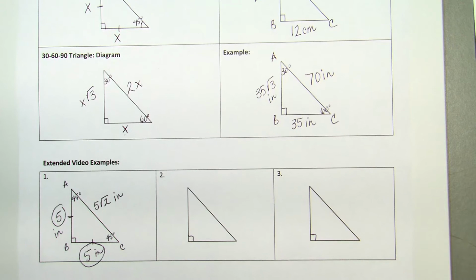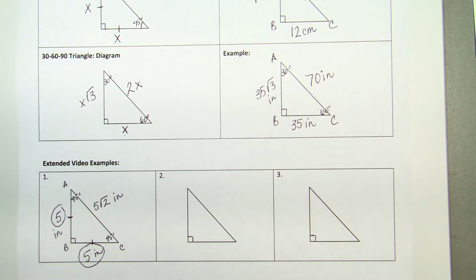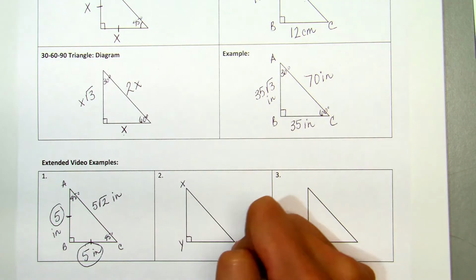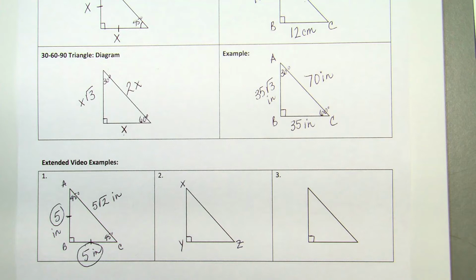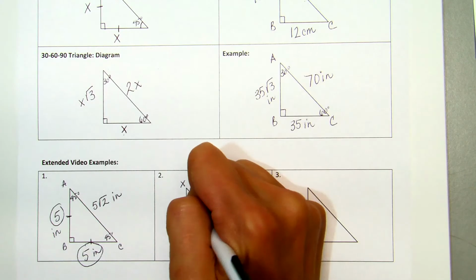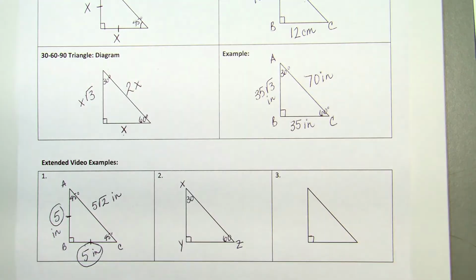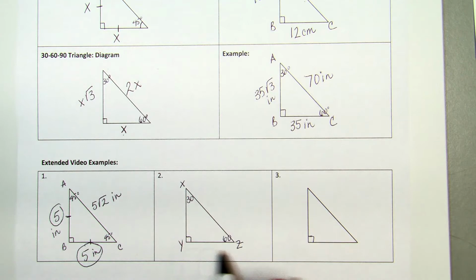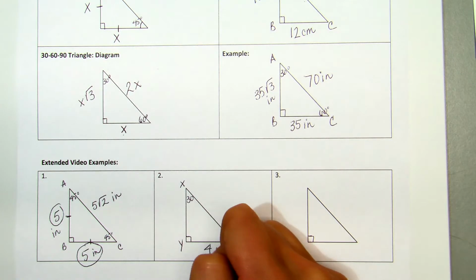Let's look at another extended example. We'll call this triangle XYZ. And let's say this is now a 30, 60, 90 right triangle. And let's say the only information we're given here is that YZ, this leg, is 4 centimeters long.